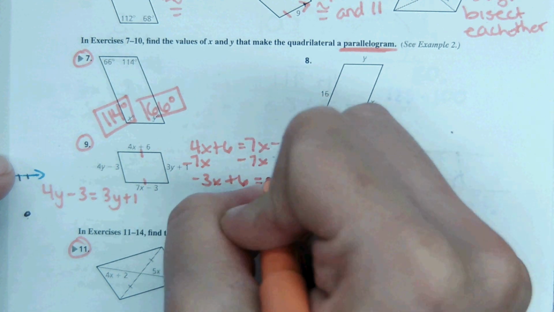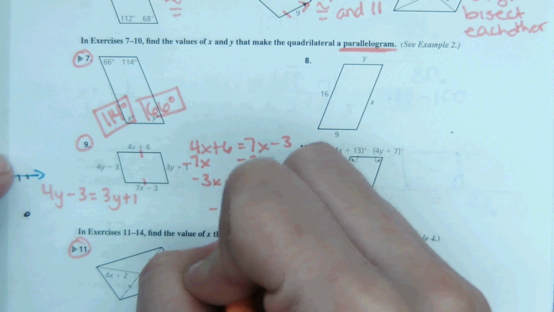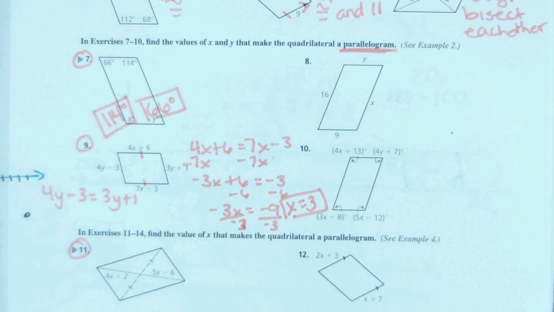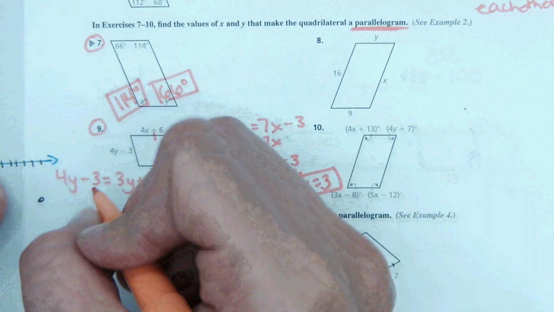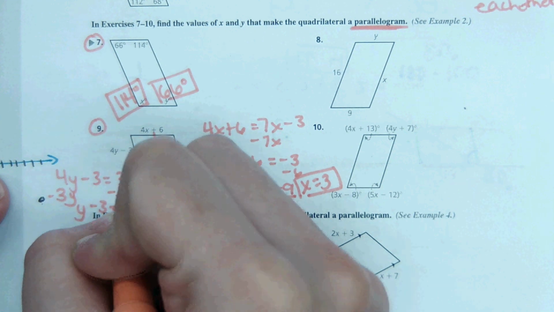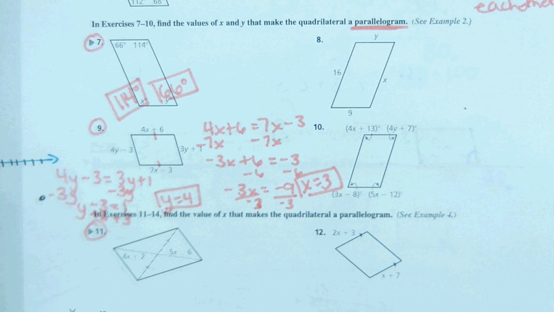And then I'll solve each of those. We get y equals 4.